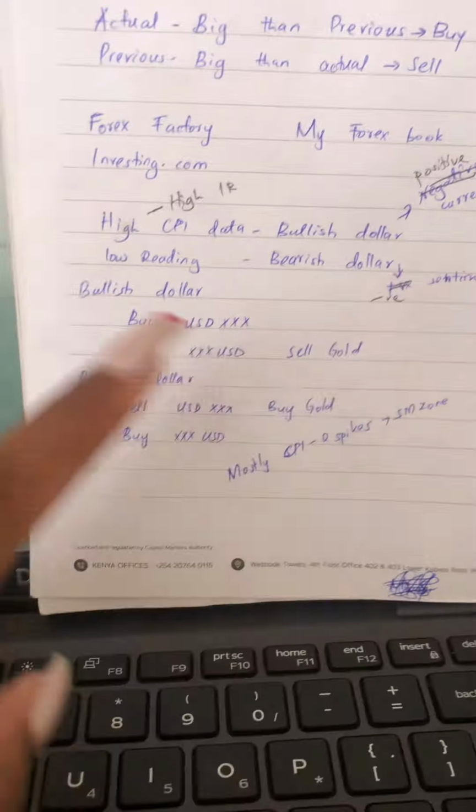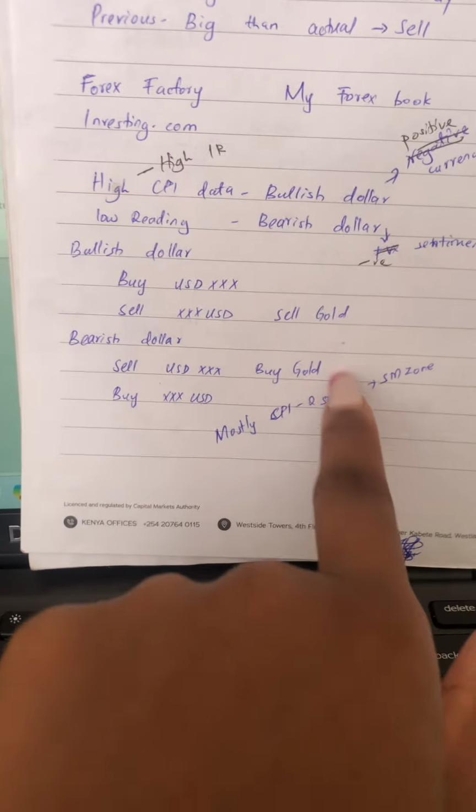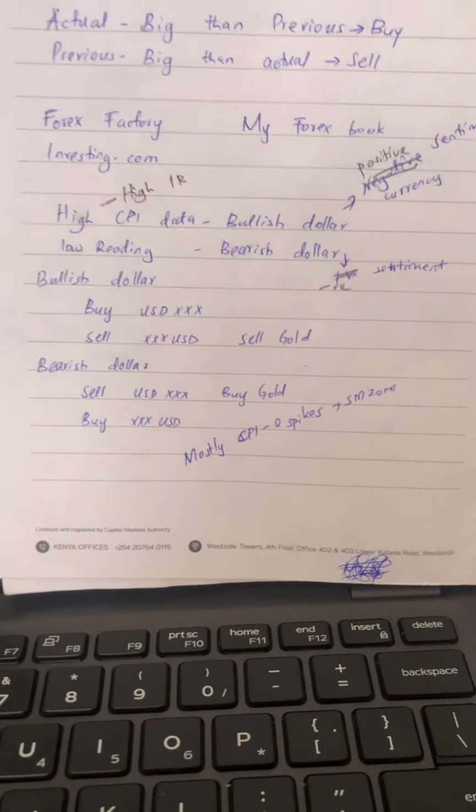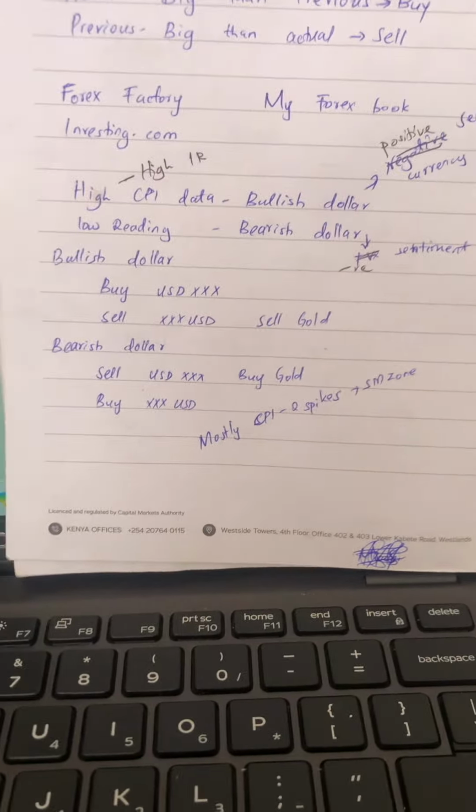So a bullish dollar, you are buying any pair which has USD as the base currency, and you are selling any pair which has USD as the quote currency. So for this one, now when we get a bullish dollar, you are selling gold, and when you have a bearish dollar, you are selling any pair which has USD as the base currency, and you are buying any pair which has USD as the quote currency. So here you're buying gold. So this actually means you need to know when is the dollar bullish. So the dollar is bullish when it's buying, and it's bearish when it's selling.